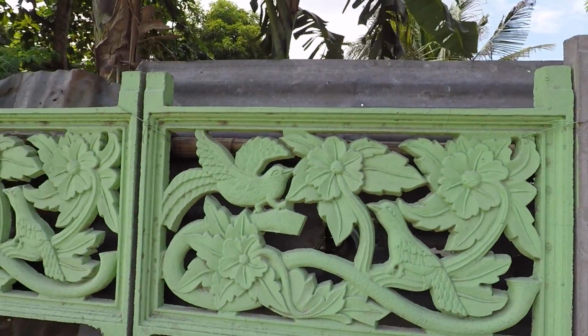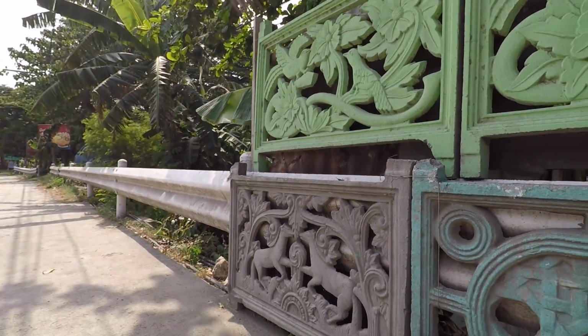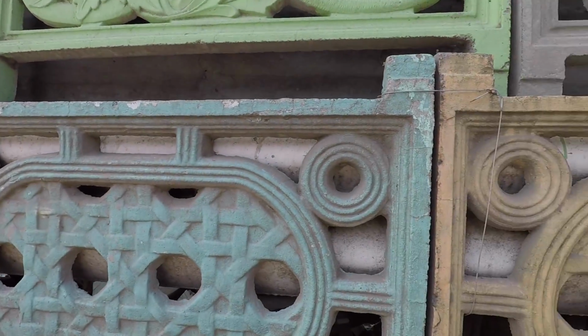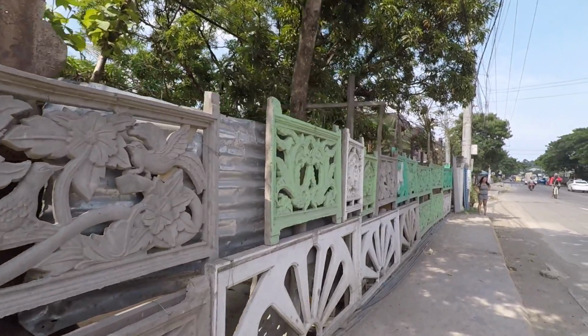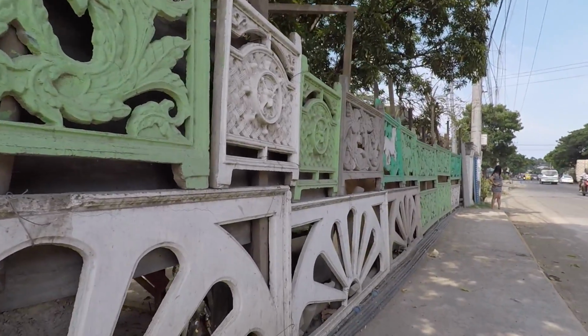The different designs are displayed right on the road at the boundary of Liloan and Consolacion. They also do this type.